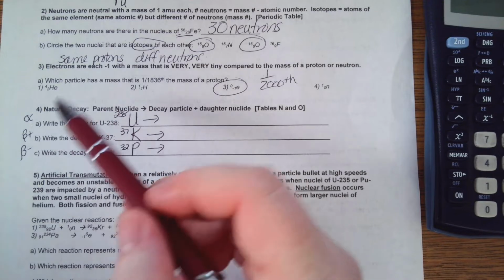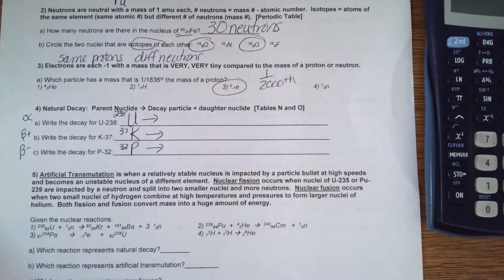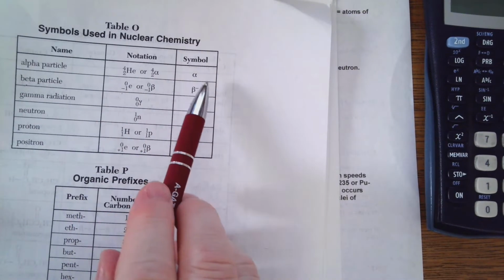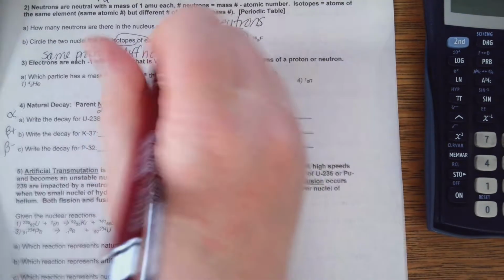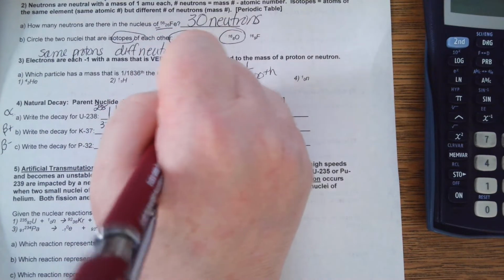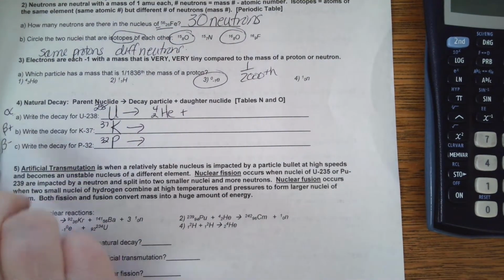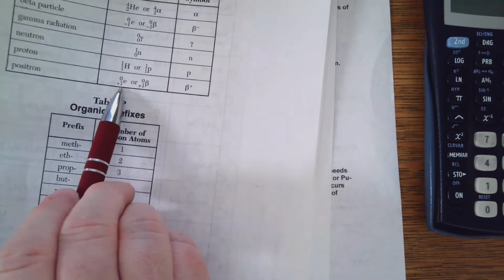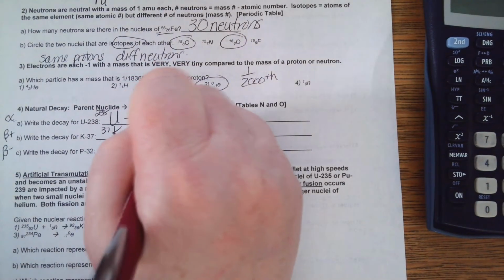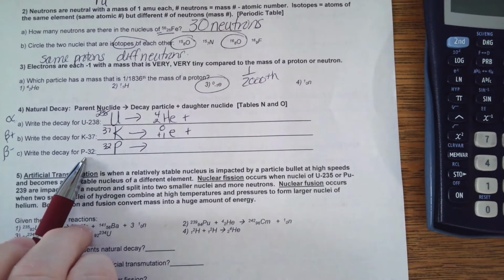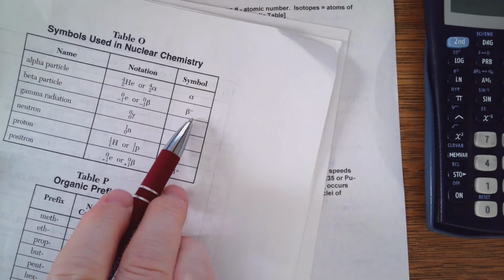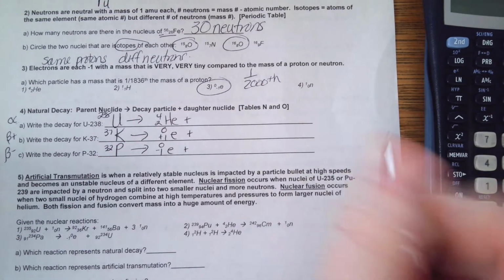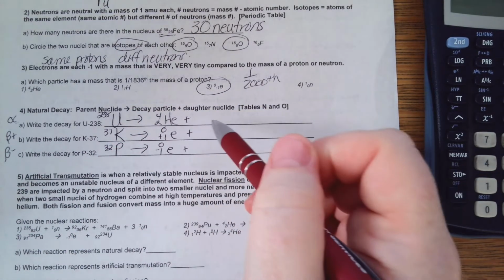The one thing I know it makes in this case is this particle. So go back here. This is Table O. So I'm going to write this: 4,2He plus something else. I don't know what yet. K-37 was B plus. So let's look at what that is. Okay, so I'm going to write this: 0, plus 1. And then P-32 was B minus, which is right here. So I'm going to write that. Okay. Now I need to find what's missing.